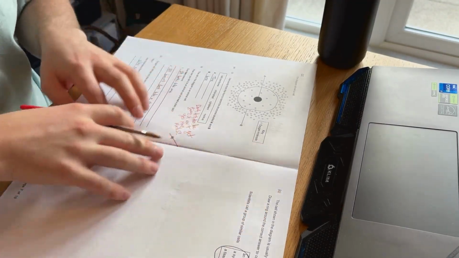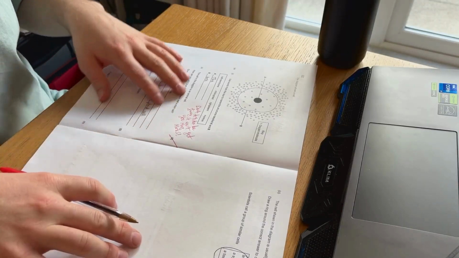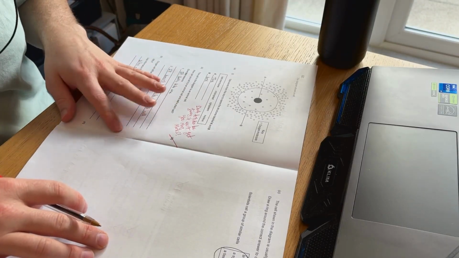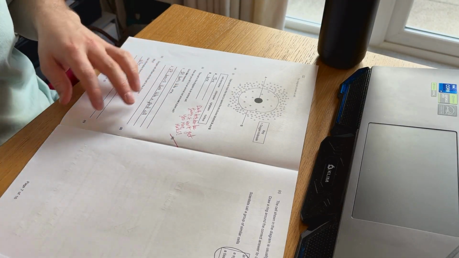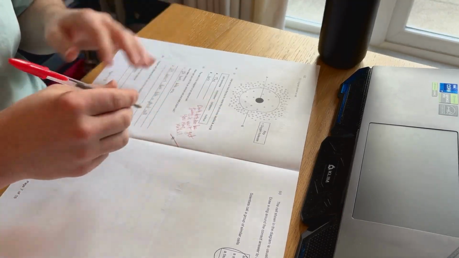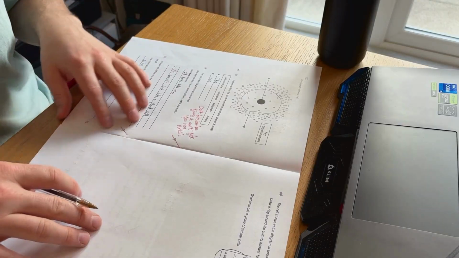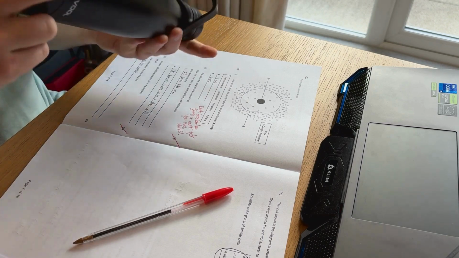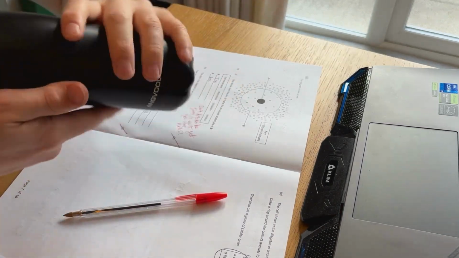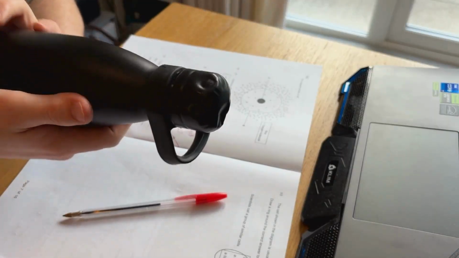The cell in the diagram is an animal cell. How can you tell that it is an animal cell and not a plant cell? It looks like one. It doesn't look like a plant cell. That's facetious at this point. I think I need some coffee to deal with this child.